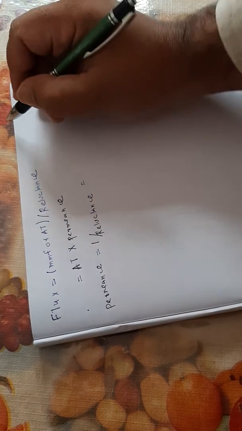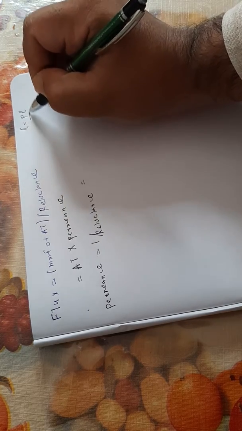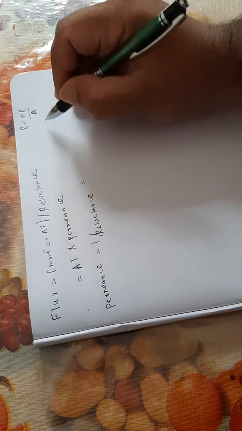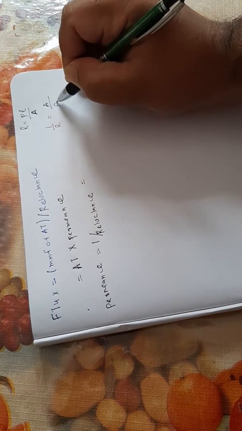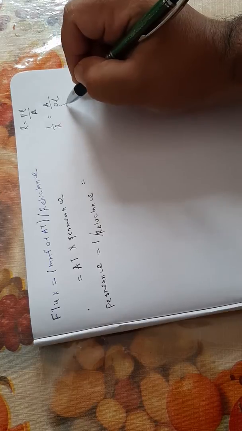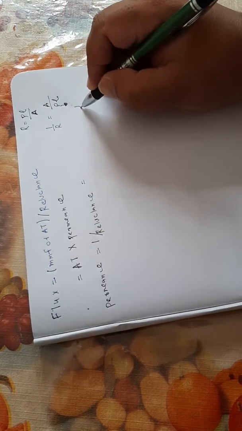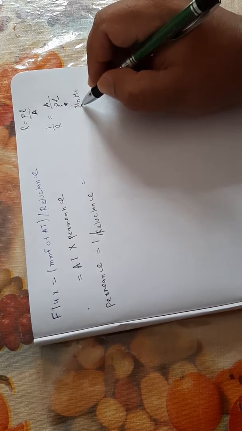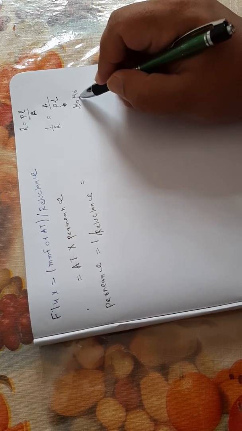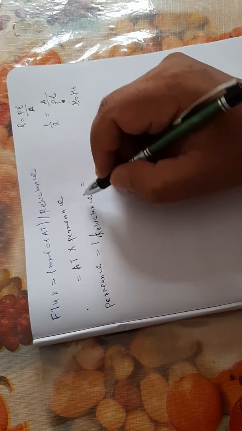Now your resistance was rho L by A. So 1 by R would be A by rho L. Here this term is given as rho, resistivity. This can be written as mu naught mu r, where mu naught is the permeability of air and mu r is the relative permeability of the material. So we will be writing it in these terms here.